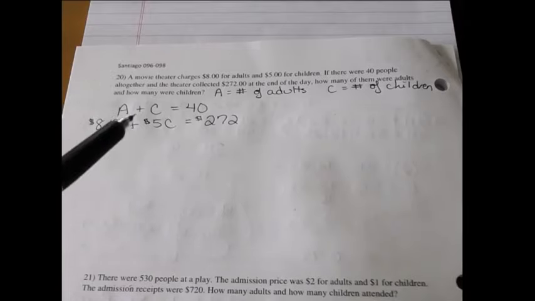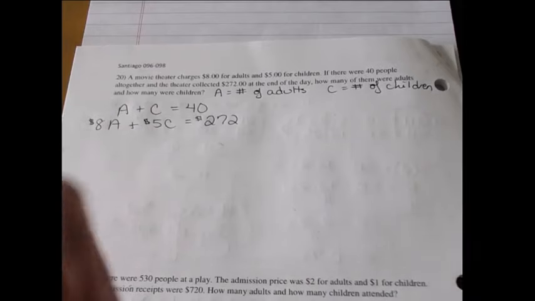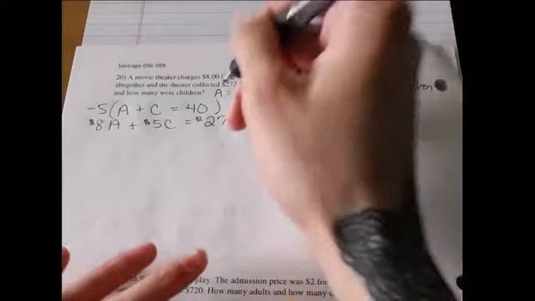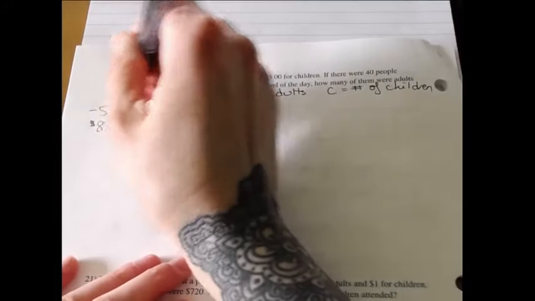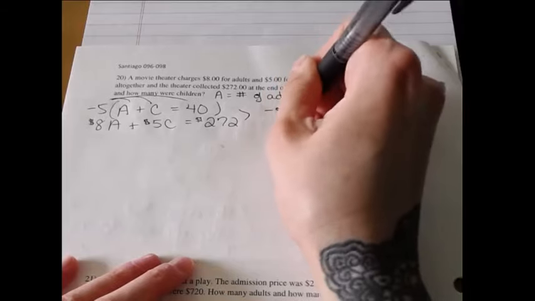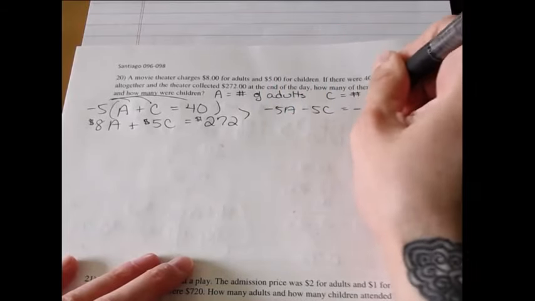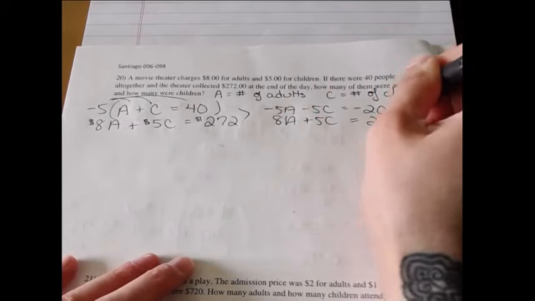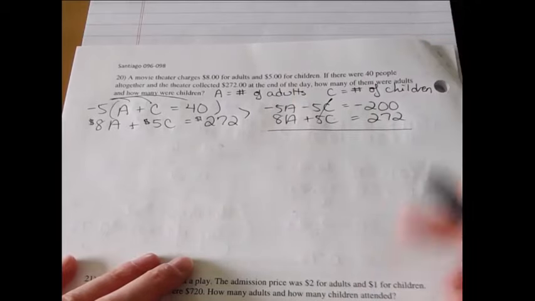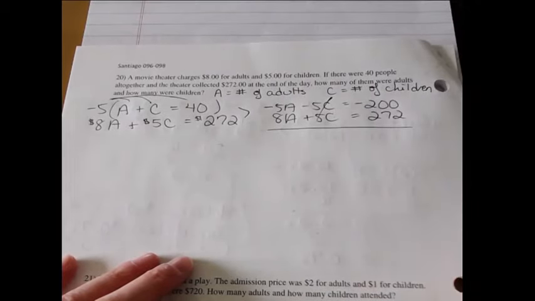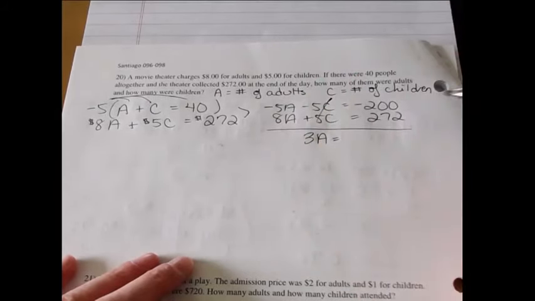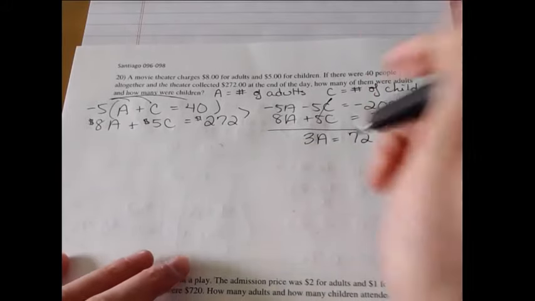I'm going to go ahead and solve this one for you, and then I want you guys to do 21 at home. I will choose to multiply the top equation by -5. That's my personal preference. I want to use elimination. So remember, we must distribute to all three terms. That gives us -5a, -5c is equal to -200. We're going to bring the second equation right over, and we're just going to do the math. Notice my c's cancel out. This is what I wanted. I wanted them to eliminate each other. -5a plus 8a is 3a. -200 plus 272 is +72.